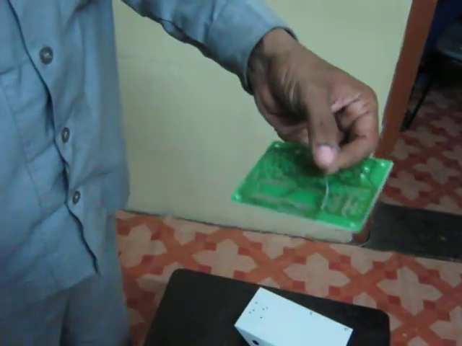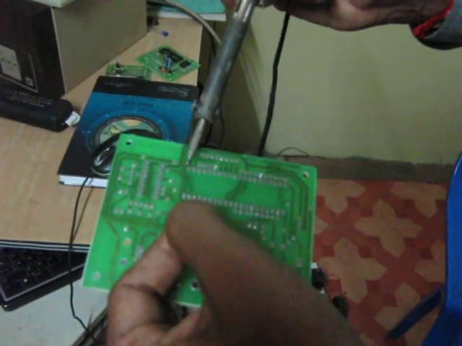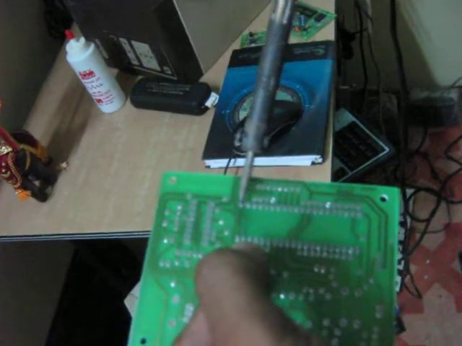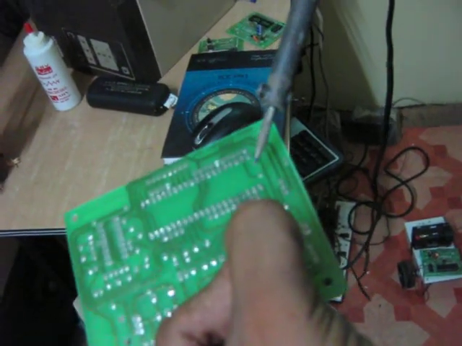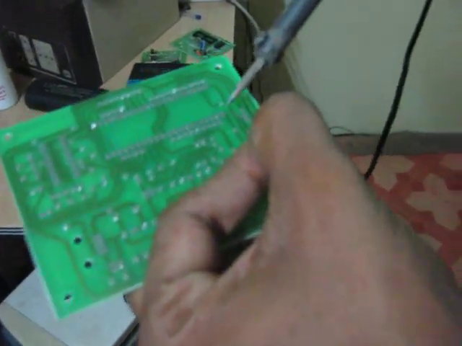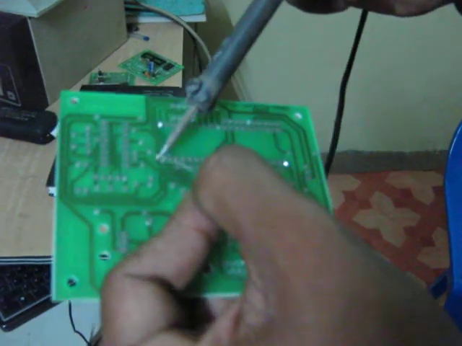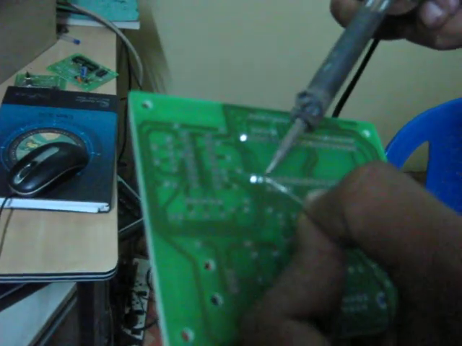So take your lead and solder your IC base. Take the lead, this is the iron. Keep the soldering iron on the PCB and pin and insert the lead. So the lead slowly gets soldered. See here, like this you solder this end. Okay, then you solder the next pin. Like this, one by one, you solder each IC base pin.